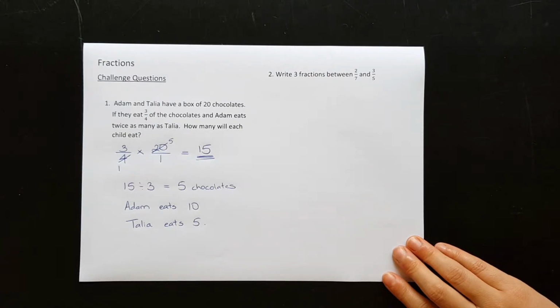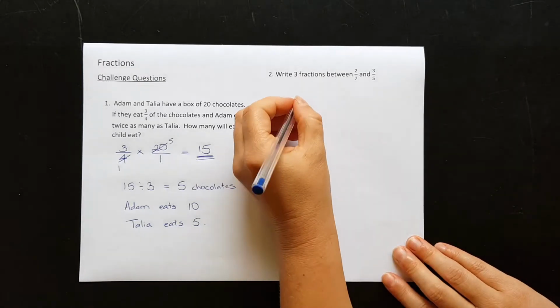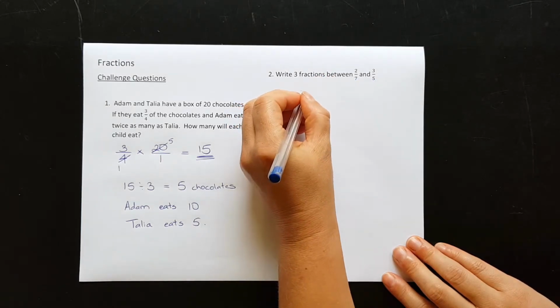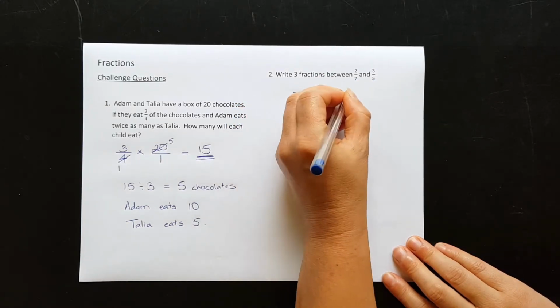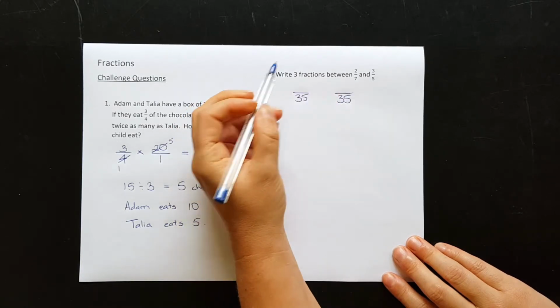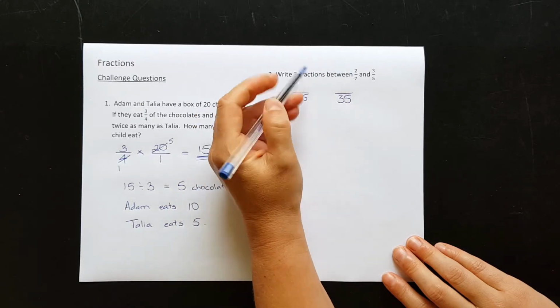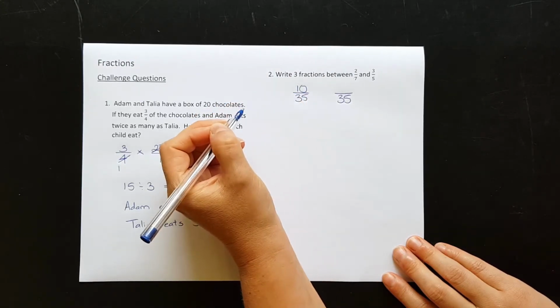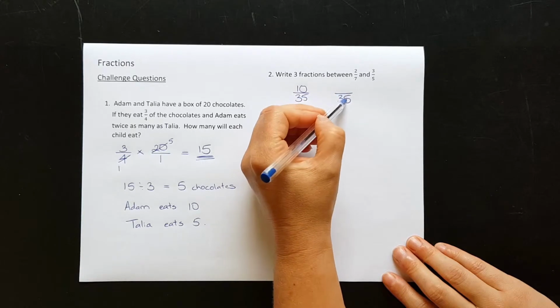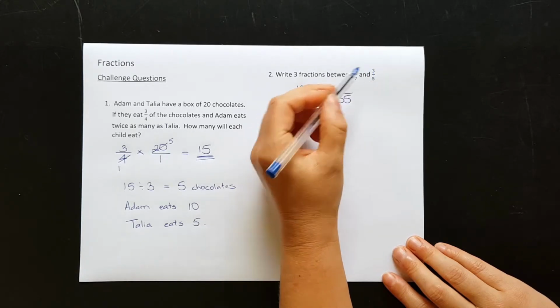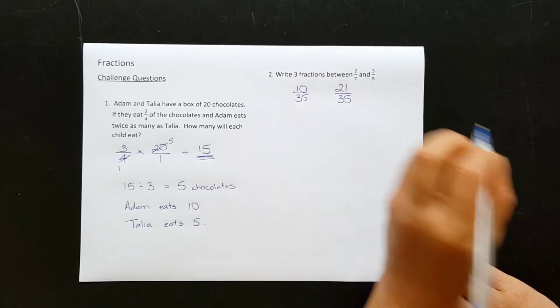Okay, question 2. Write 3 fractions between 2/7 and 3/5. To do that, the easiest thing to do is to write those 2 fractions with a common denominator. So 7 and 5, the common denominator would be 35. So this fraction I have to times by 5. So timesing 2 by 5, I get 10. This fraction has been multiplied by 7. So 3 times 7 is 21.